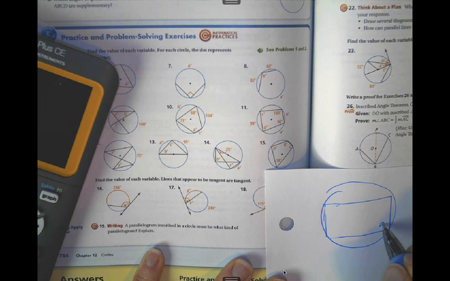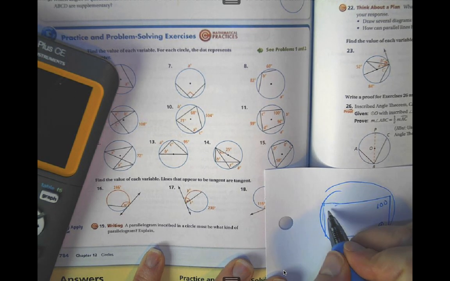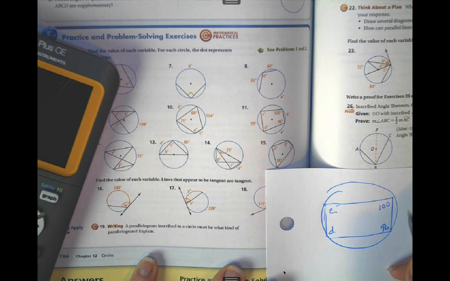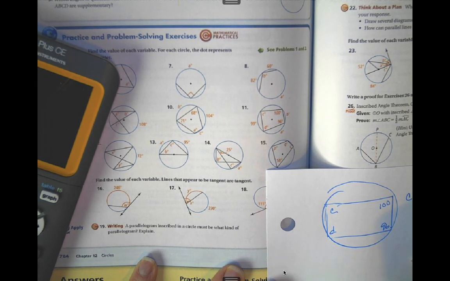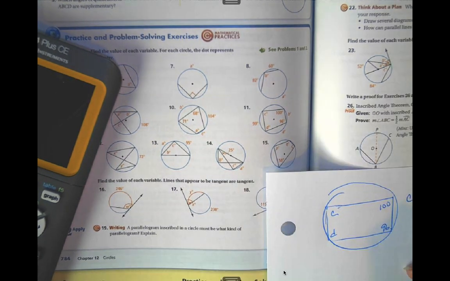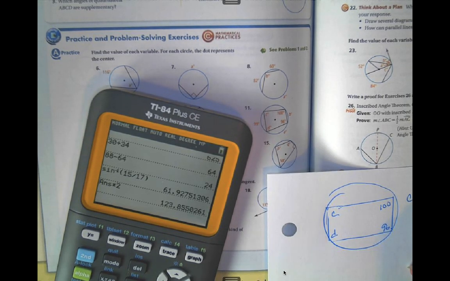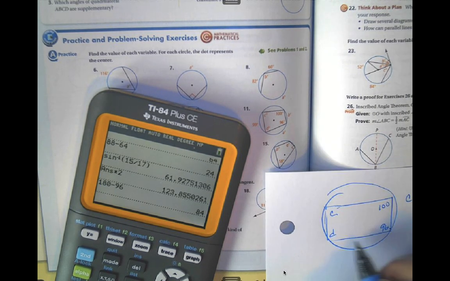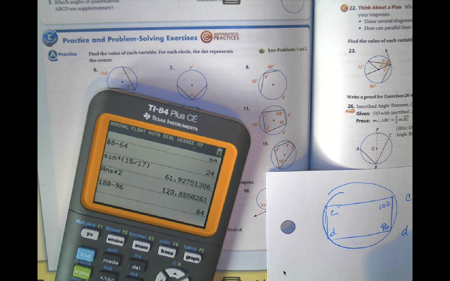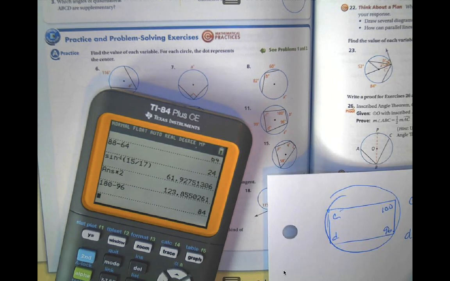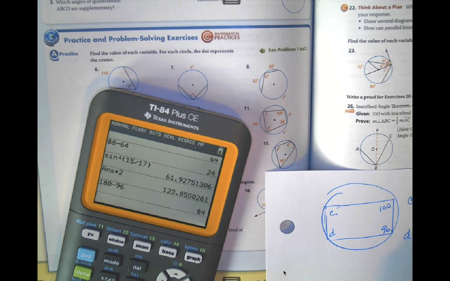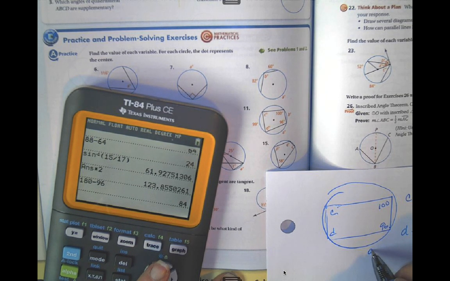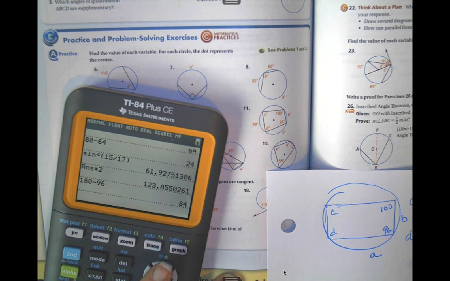All right, this is 96. This is 100. So C and D are both opposite those angles. So C and 96 should just add up to 180. So do 180 minus 96 to get C. So we get 84. These two would add up to 180, so 100 plus 80 is going to give me 180. Then it tells me I want to find A, which is right here, and B, which is right here.